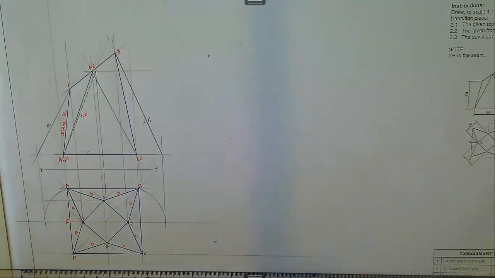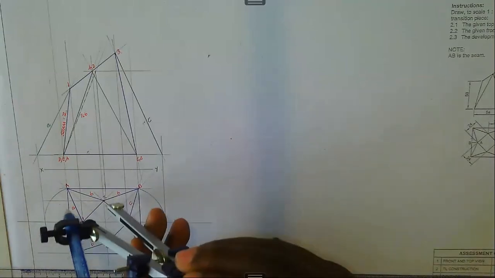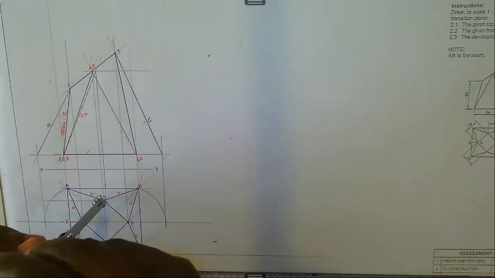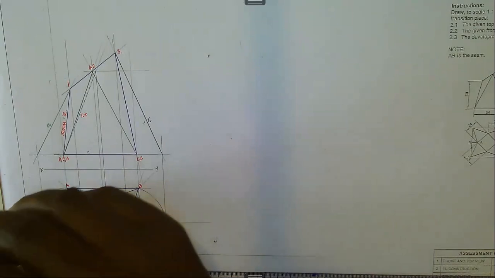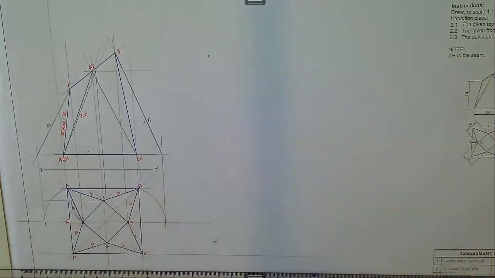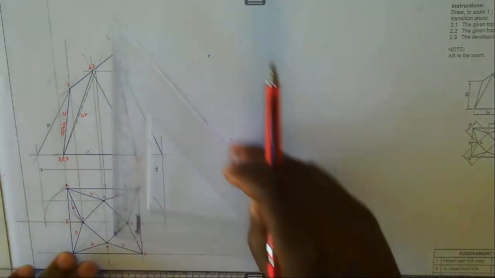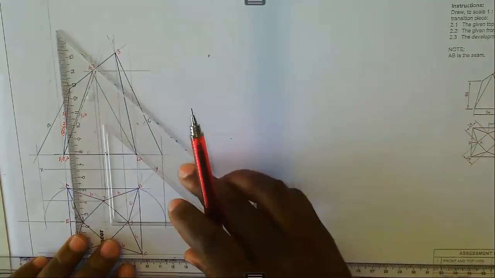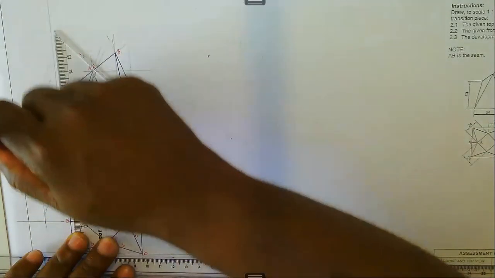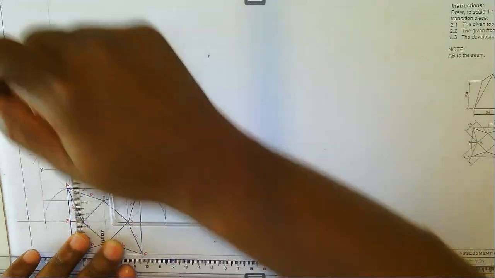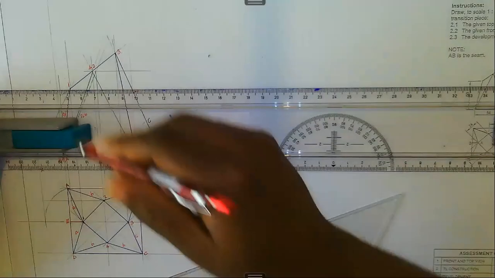Then at point 2, and open to point 1. Take this one up, go to point 1, which is here.